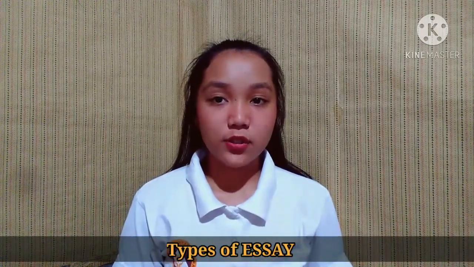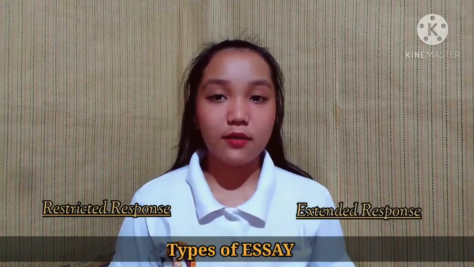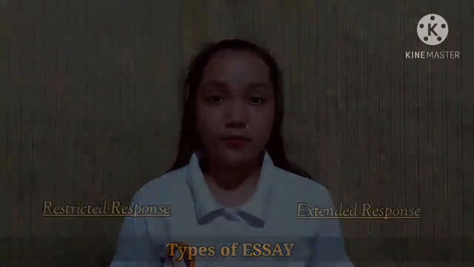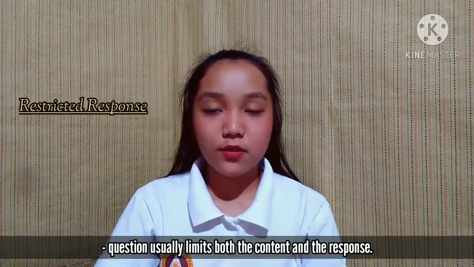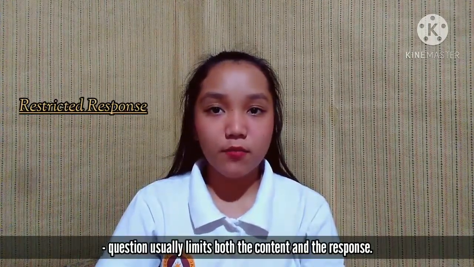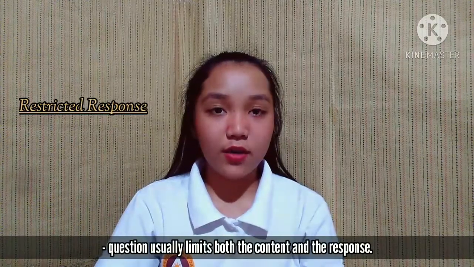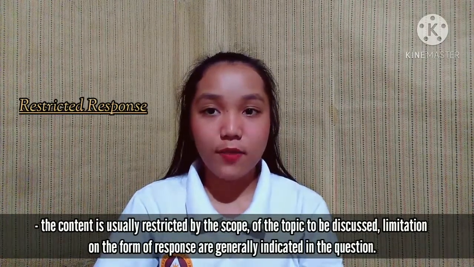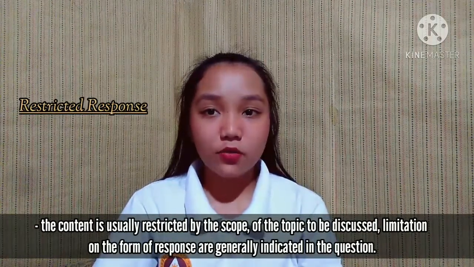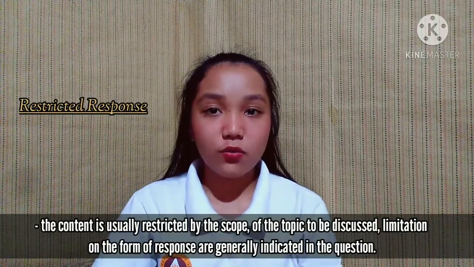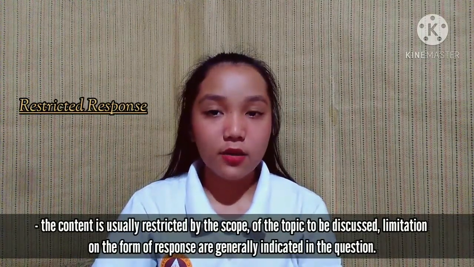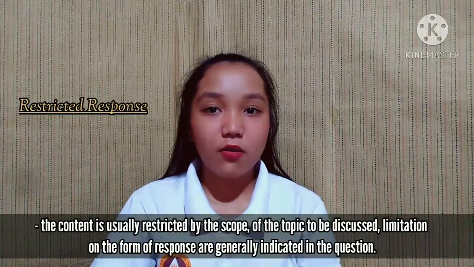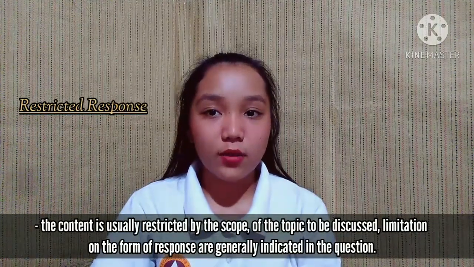So we have two types of essay, which are the restricted response and extended response. Okay, so first, guys, is the restricted response. The question usually limits both the content and the response. So the content is usually restricted by the scope of the topic to be discussed. Limitations on the form of response are generally indicated in the question.